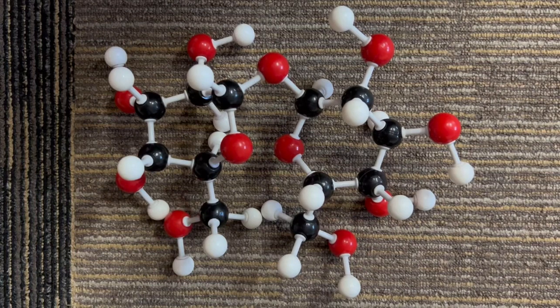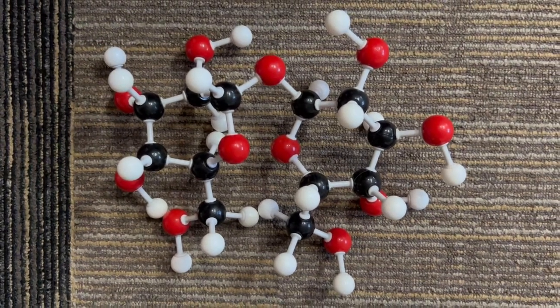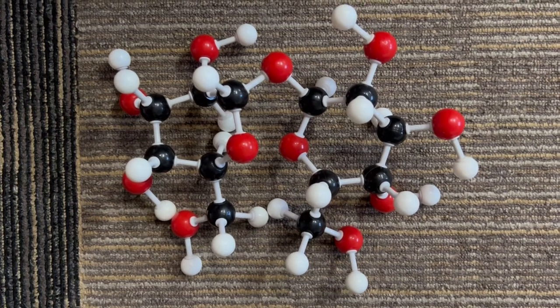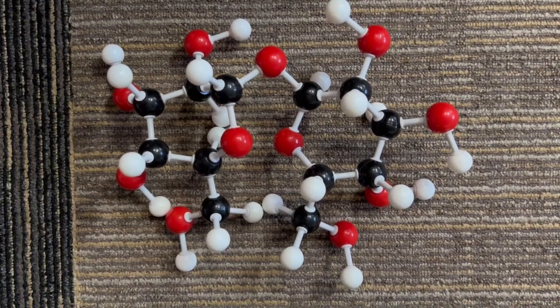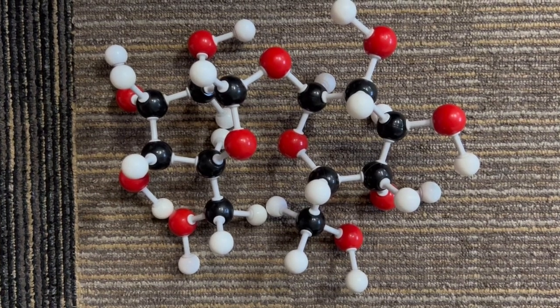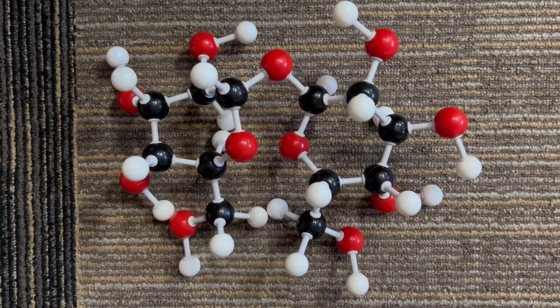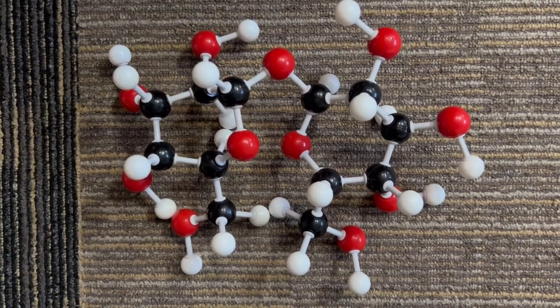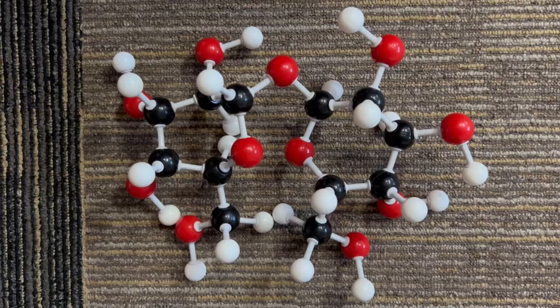During the reaction, the aldehyde group is oxidized to carboxylic acid, while Benedict's or Tollens' reagent is reduced, resulting in the color change or the formation of a silver mirror. Maltose can be broken down to glucose by the enzyme maltase, which catalyzes the hydrolysis of the glycosidic bond.